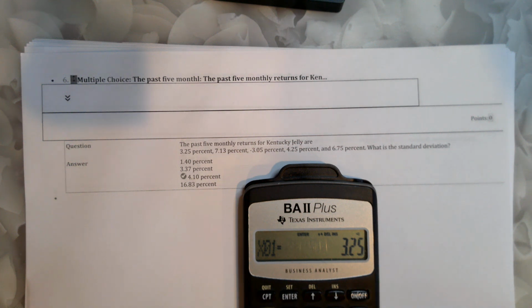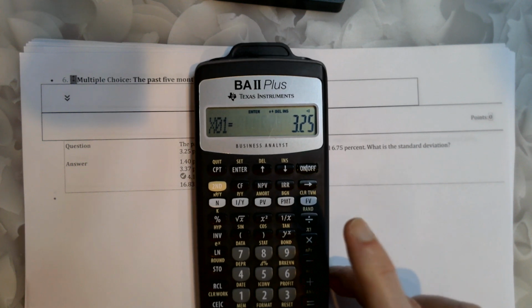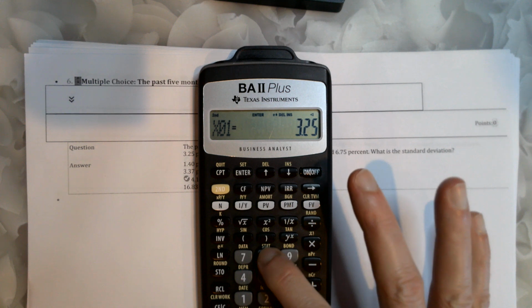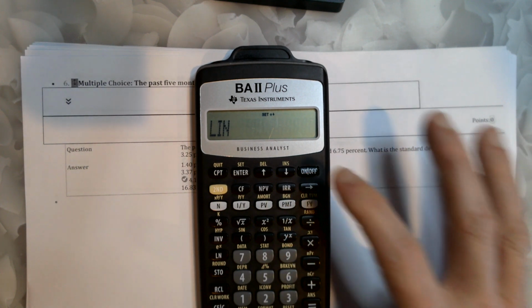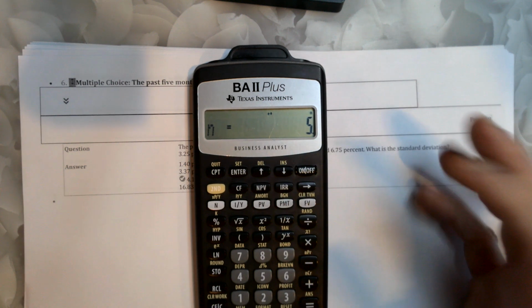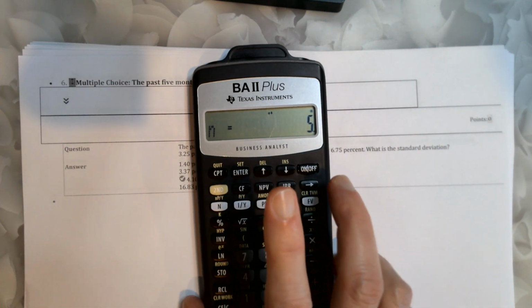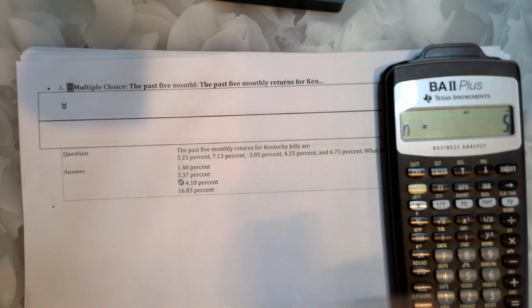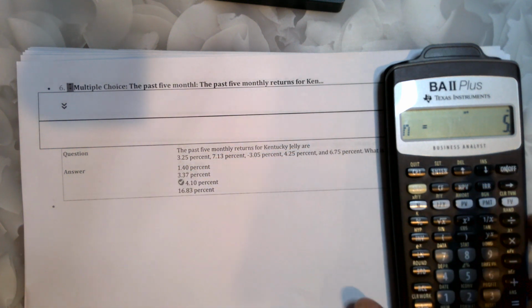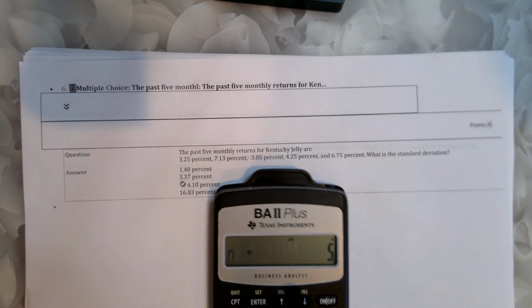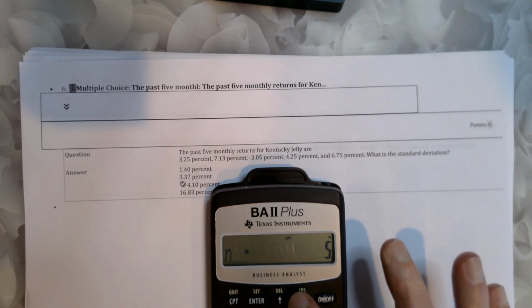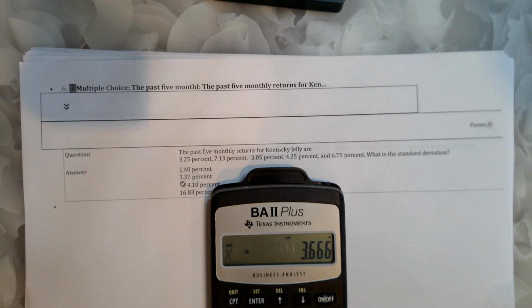Now, how do we get standard deviation? I'm going to hit second and the number 8. Notice it says stat above the number 8. It comes up here and it says len. I don't know why, but I'm going to arrow down. And it says n is equal to 5. This is our first quality control check. 1, 2, 3, 4, 5. We have the correct number in there. If you've got an n bigger than the number of your sample, it means you forgot to clear out your calculator. I'm going to arrow down, and it tells us that the average is 3.666.